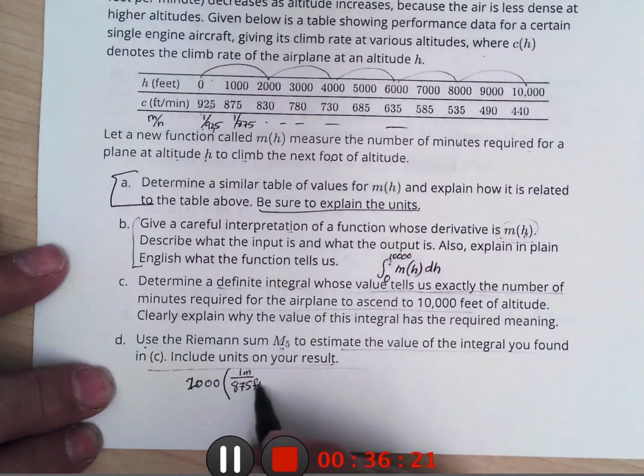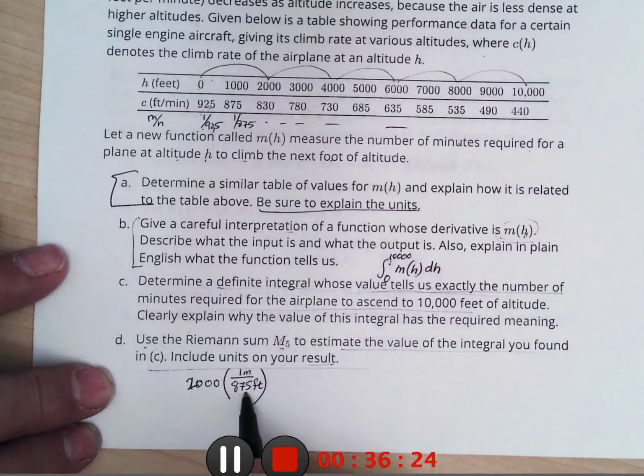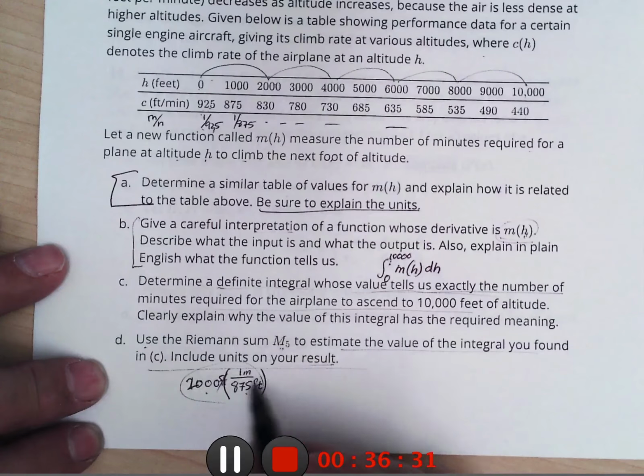So the feet would cancel, and we would get the number of minutes to do the first 2,000 feet. Then the next one is still 2,000, and they're all 2,000.